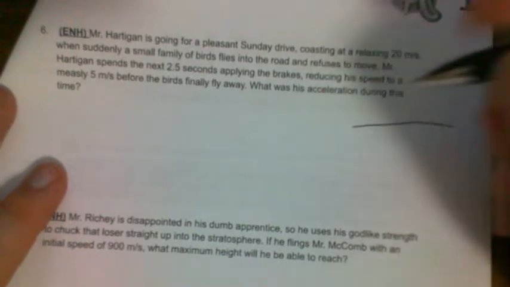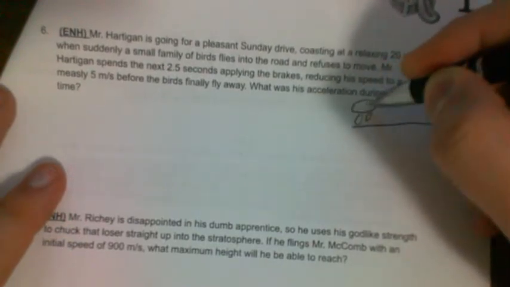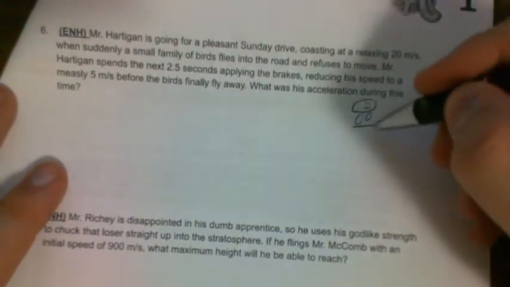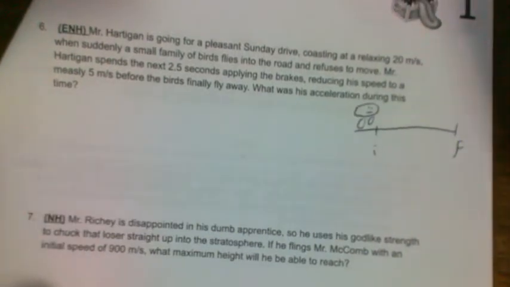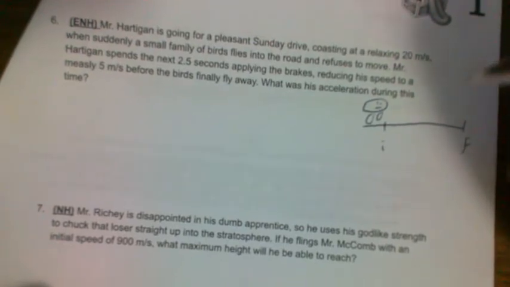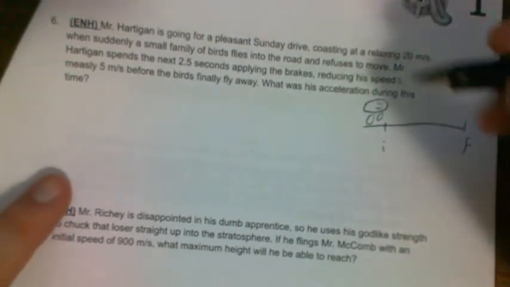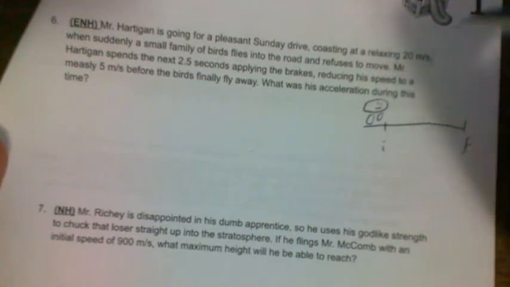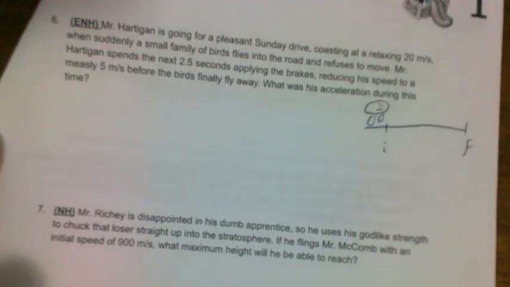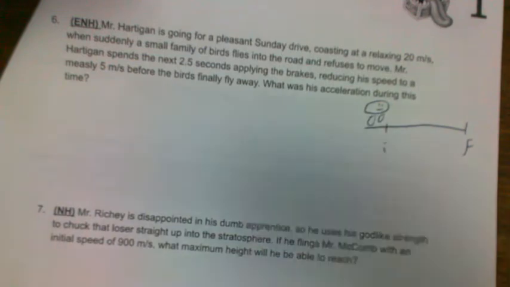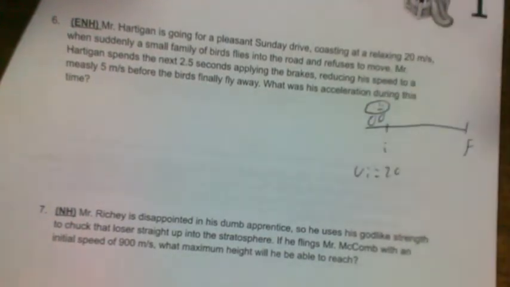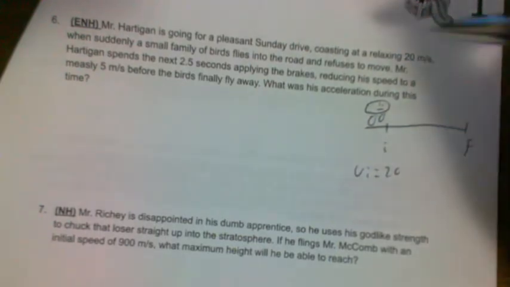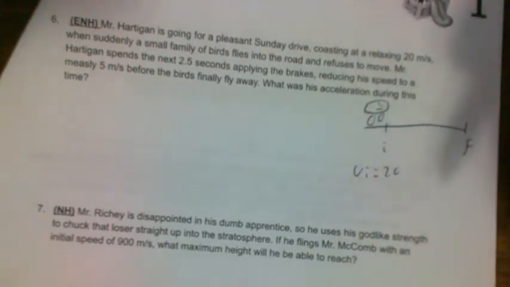Okay, here we go. We have the road, here's the car. All my cars have smiley faces, don't worry about it. So we have our initial and our final point here. We have Mr. Hartigan driving in his car. He's coasting at a relaxing 20 meters per second before slamming on the brakes. So before the acceleration is applied, he's moving at a speed of 20 meters per second. So this is our initial velocity, 20.